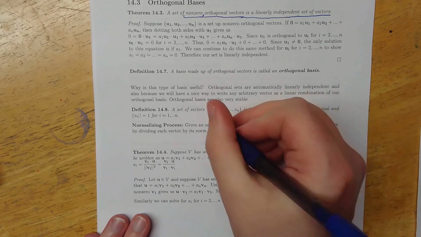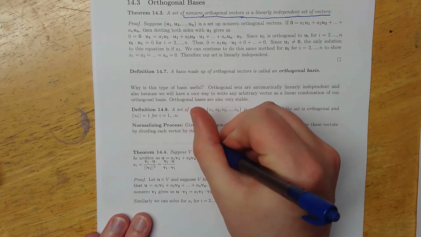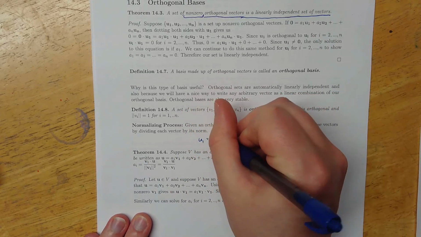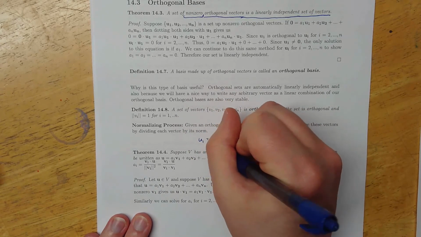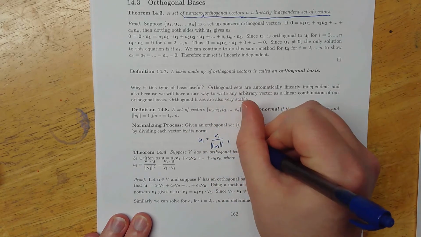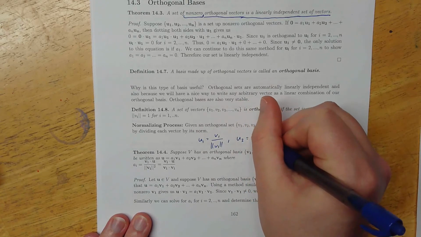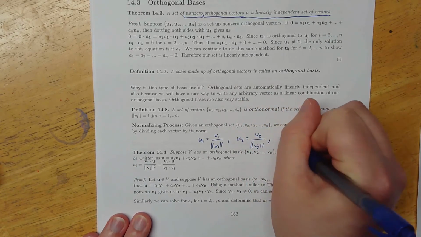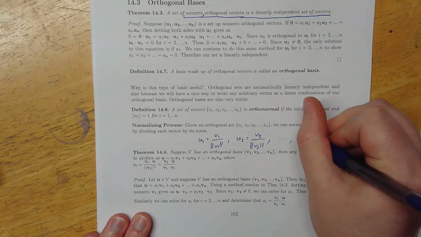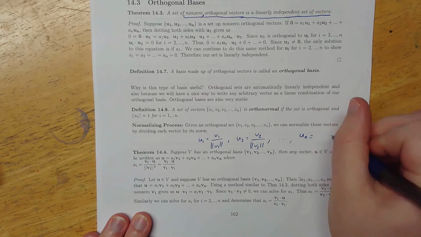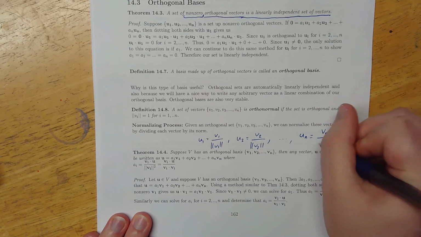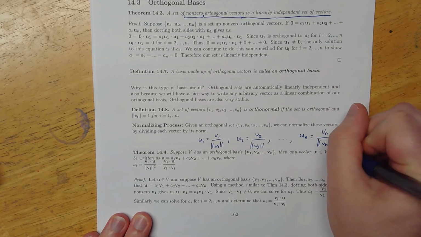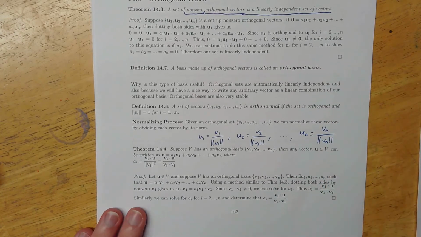So in other words, we would make u1 equal v1 divided by its own length. The second vector would be the second vector divided by its own length, and so on and so forth, until all of our vectors were normalized.